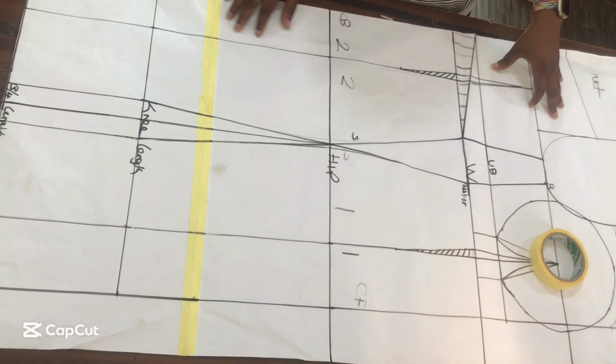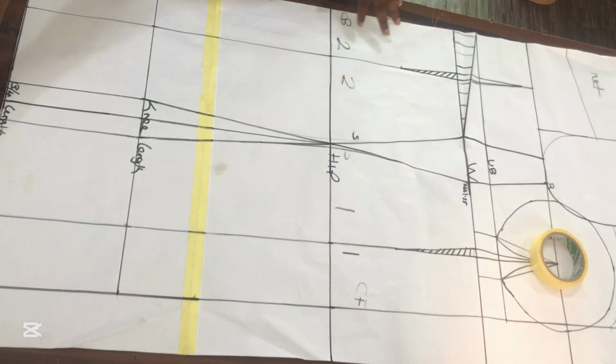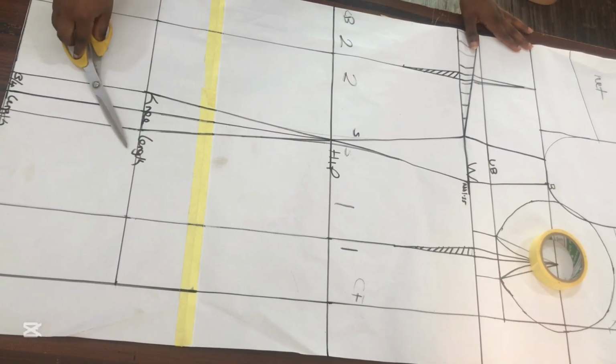If you're interested in learning how to make a 6 pieces godet skirt, this video is for you. And I'm also going to be showing you how to make a pencil skirt.